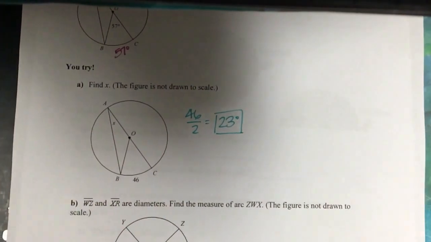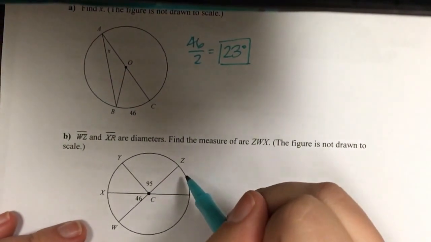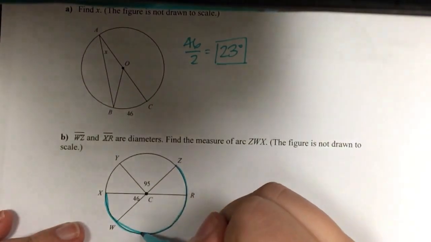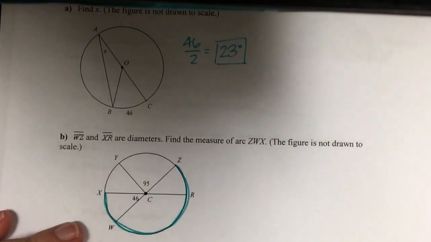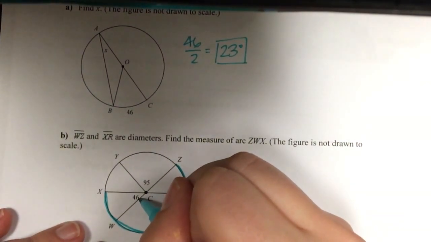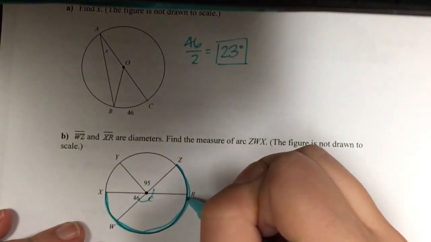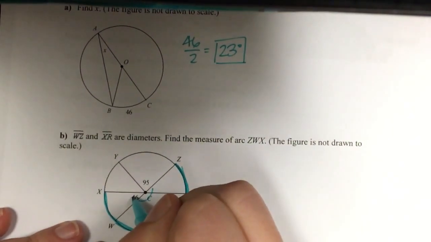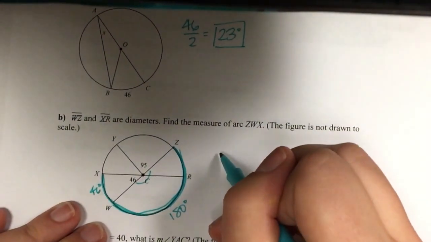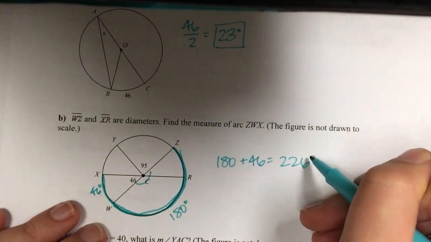Okay. For B, there are several ways to do it. You're trying to find the measure of arc ZWX. That means you're trying to go from Z to W to X. And it's an arc, so you got to go around the circle. You can't cut through any angles. Okay. Probably the easiest thing to do is to realize that this is a semicircle from here to here, right? From here to here is 180 degrees. And then this is a central angle at 46, so its arc is 46 degrees right here. So you can say the whole thing is 180 plus 46, which is 226 degrees.